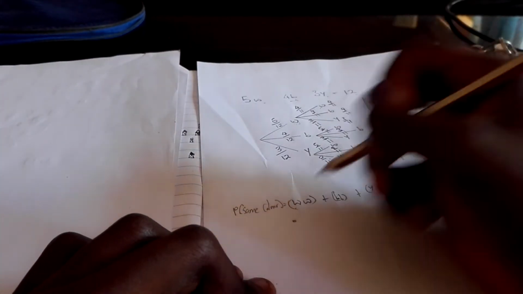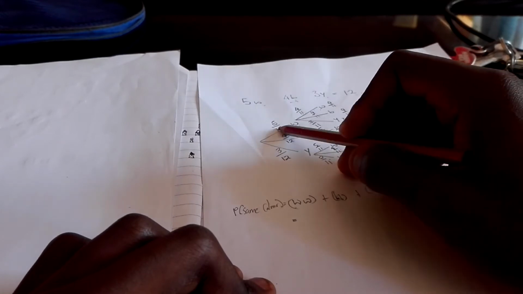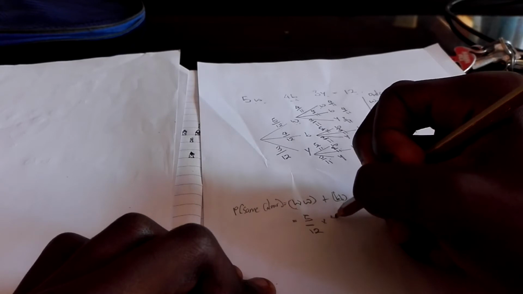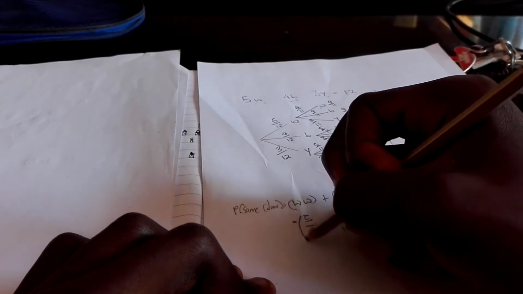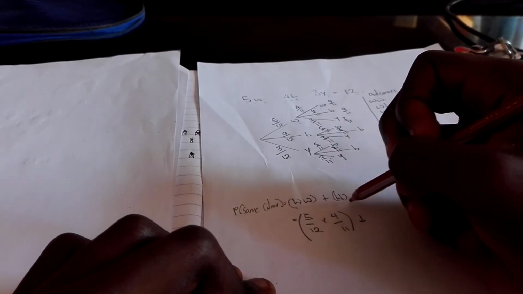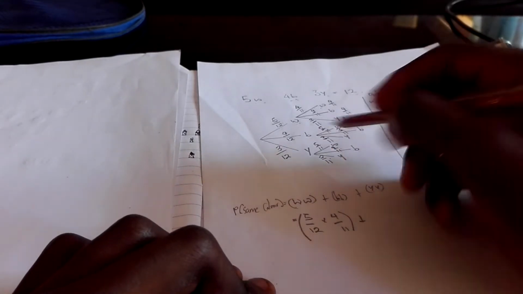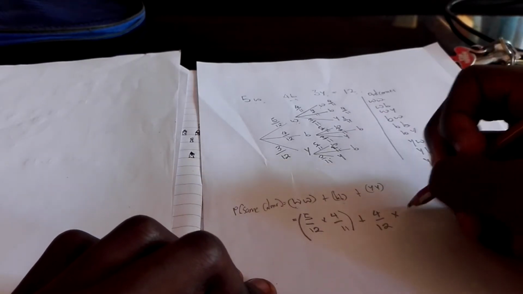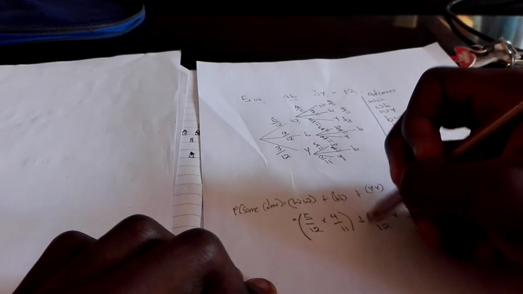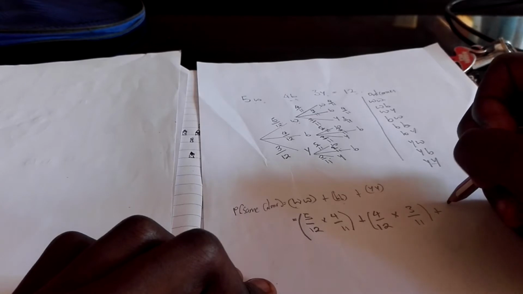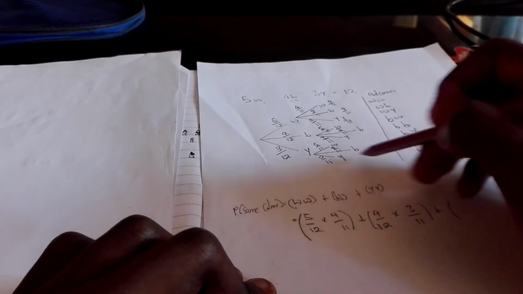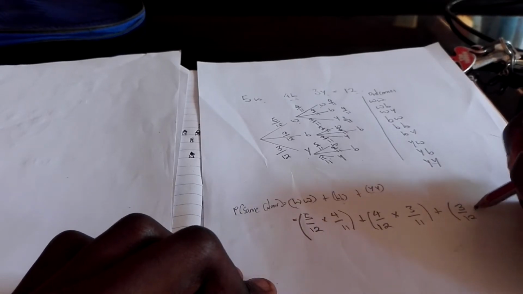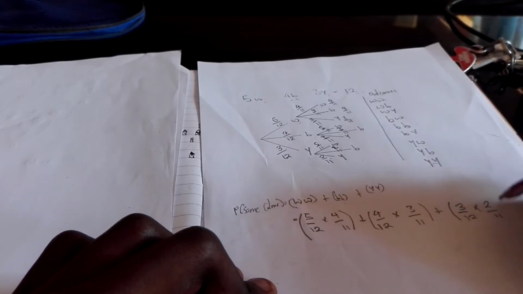So the probability of us selecting white and white is going to be 5 over 12 times 4 over 11. These things will multiply each other, plus the probability of us selecting blue and blue, which is going to be 4 over 12 times 3 over 11, plus the probability of us selecting yellow and yellow, 3 over 12 times 2 over 11.